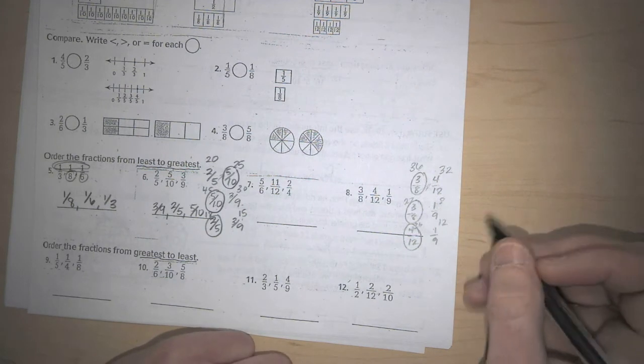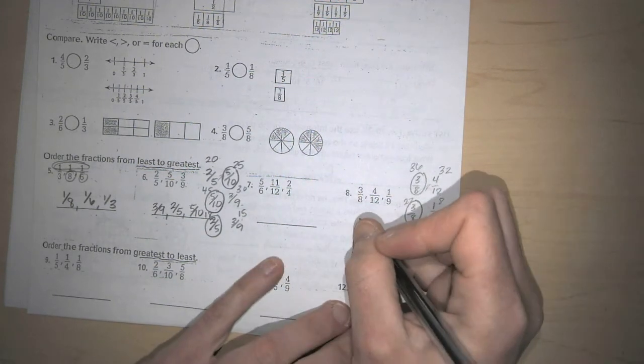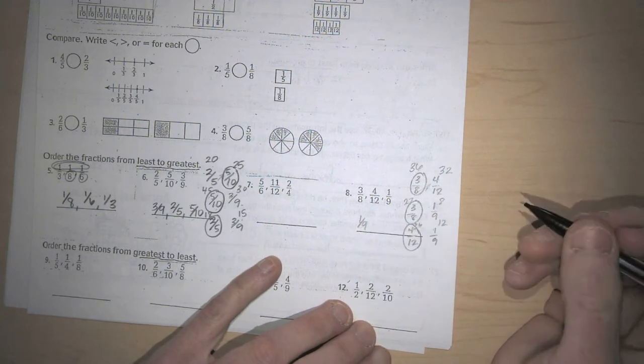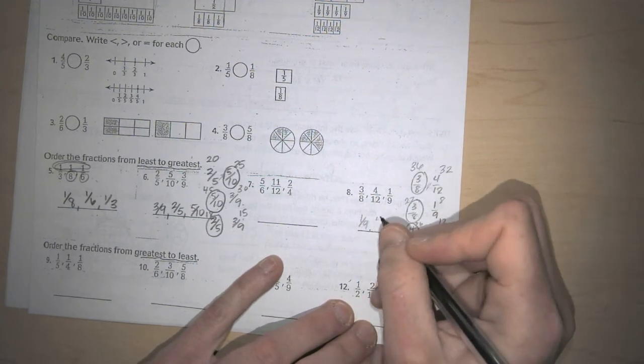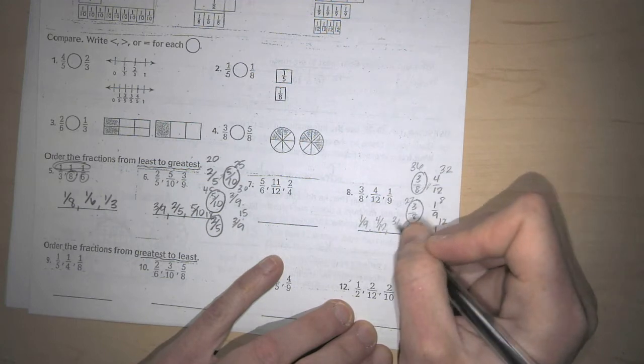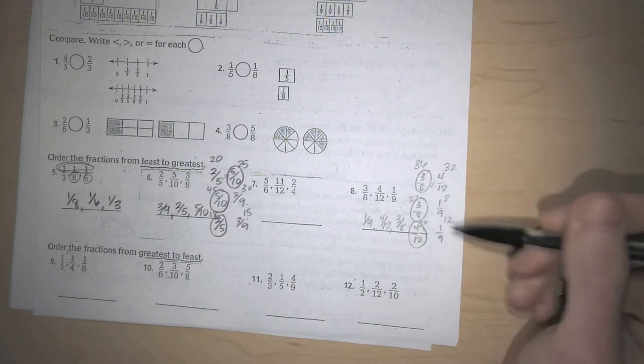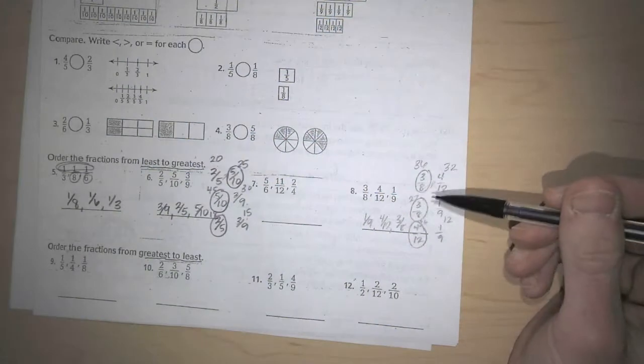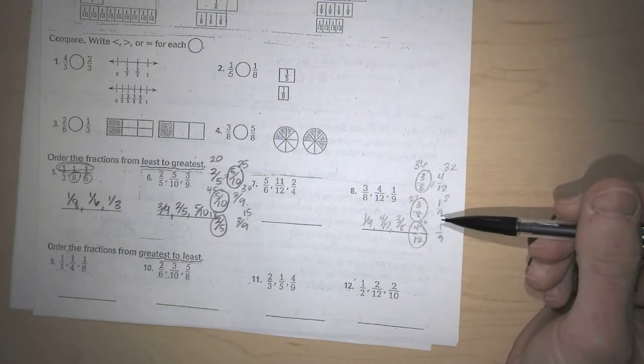Okay, least to greatest. This one does not circle at all, 1/9. This one has one circle, 4/12. And which one has 2 circles? 3/8. So I'm going to order. I know this seems like a long, tedious process, but it doesn't take too long actually, and you're going to get the right answer.